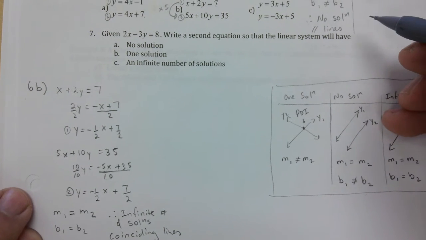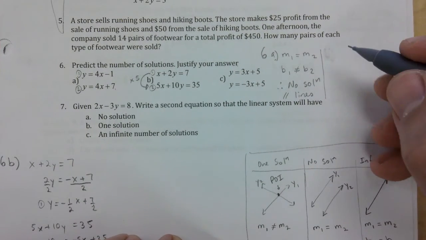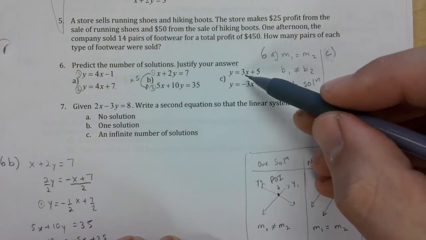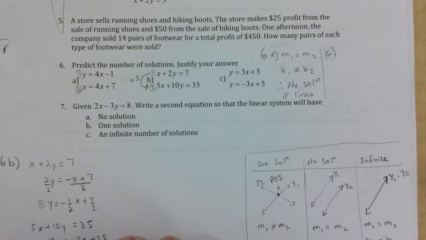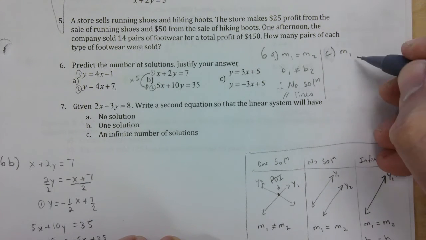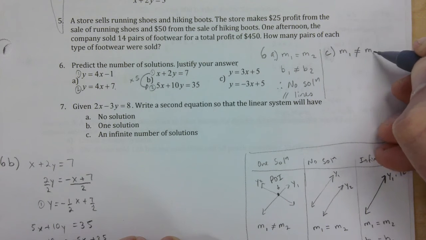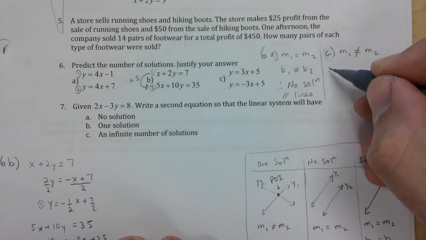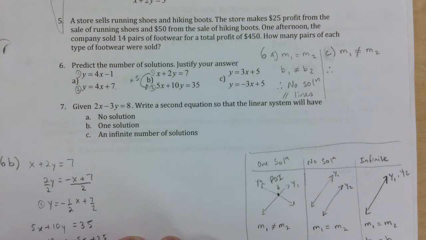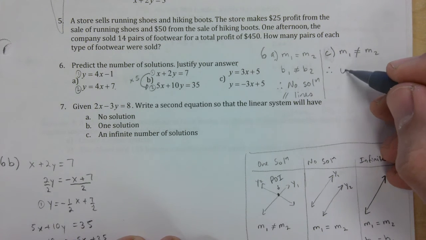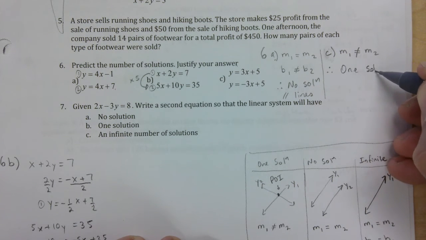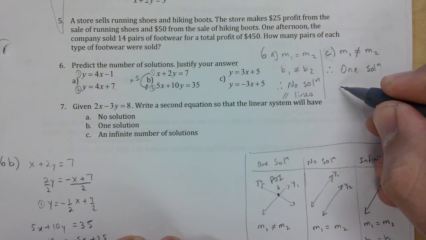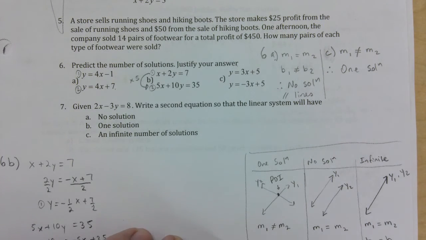You got it. Okay. C I will do over here. Slopes, they're both rewritten already. So the slope of the first one is not equal to the slope of the second one. They're not the same. So in that case, right away you can conclude, you don't have to look at the y-intercepts, even though they are the same, you're done. One solution. That's it. That's all you have to say.